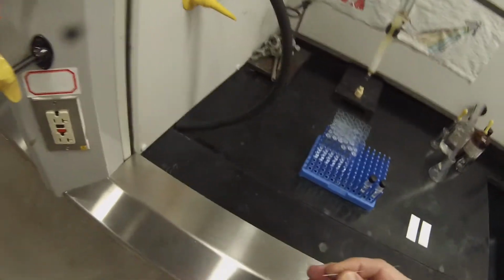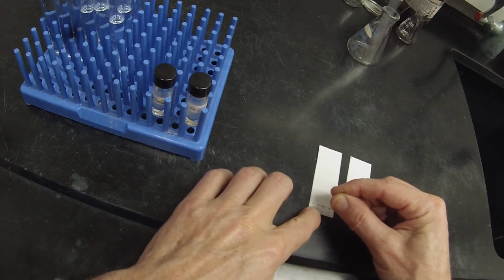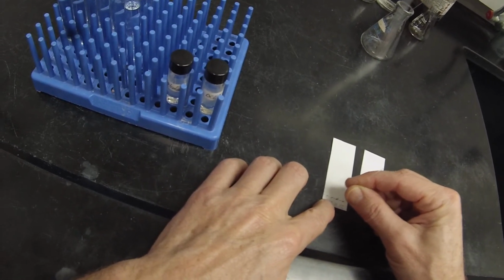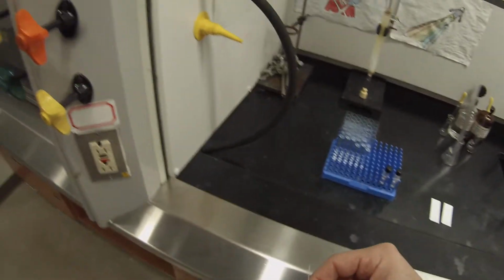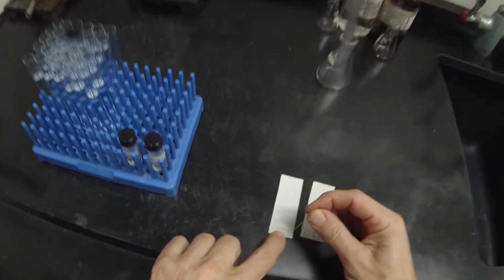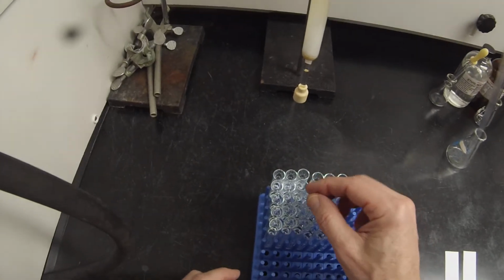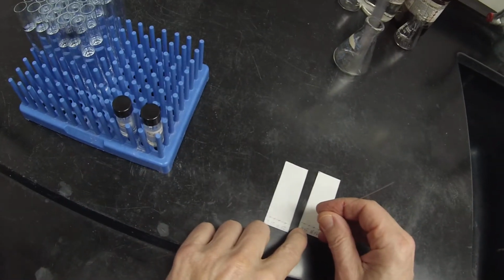And 12. 5, 10, 11, 12, 13, that's 14. And 15.